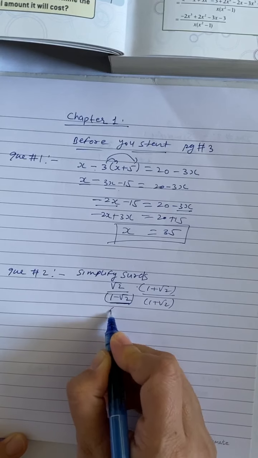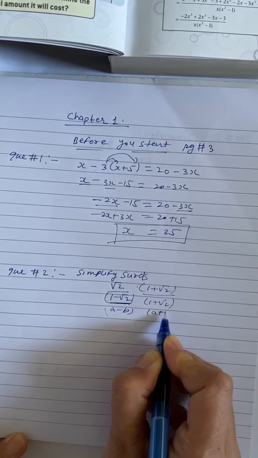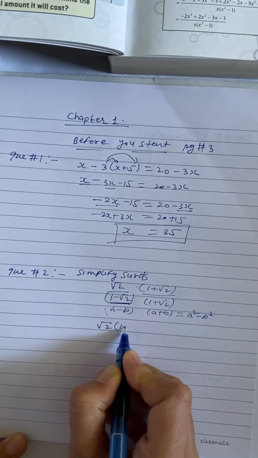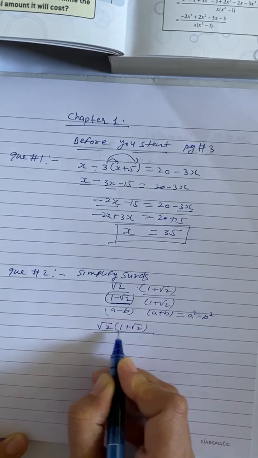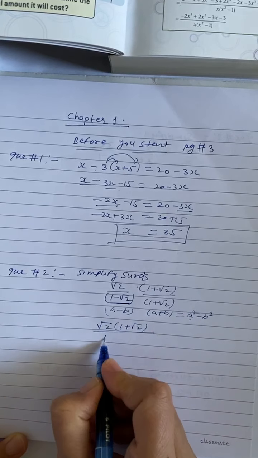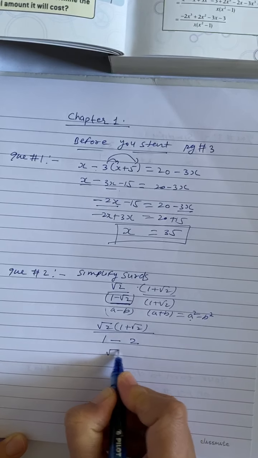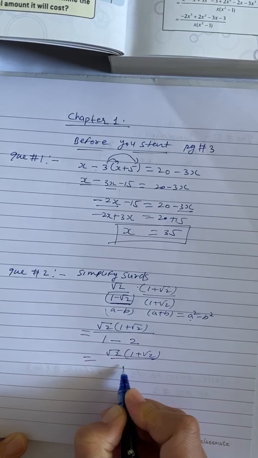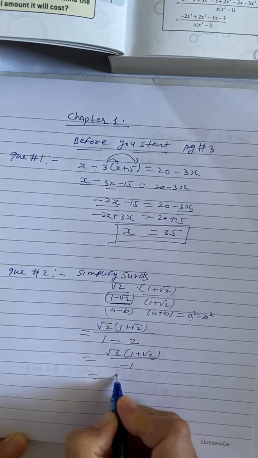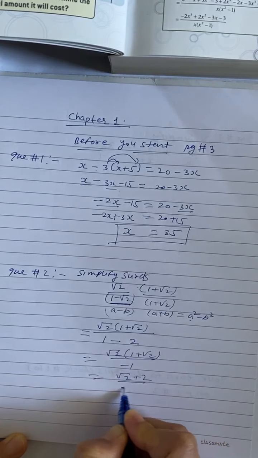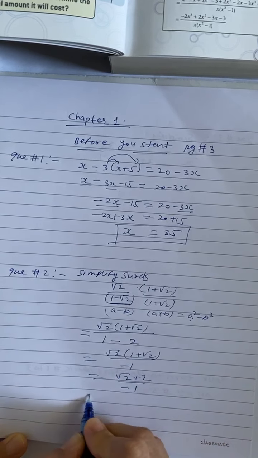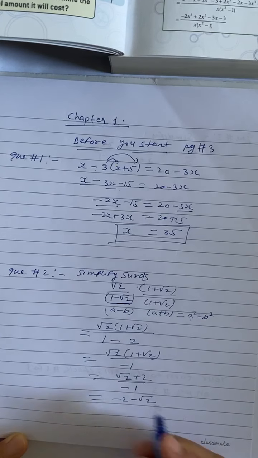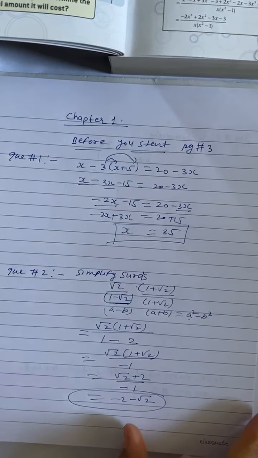So in the denominator, this is (a minus b)(a plus b), which gives you a square minus b square. And in the numerator, you will get square root of 2 times (1 plus square root of 2). And now the denominator becomes 1 minus 2. So you get square root of 2 (1 plus square root of 2), divided by negative 1. And when you open this, this is square root of 2 plus 2, divided by negative 1. And if I take the negative up, this is going to be negative 2 and negative square root of 2. So that is your question number 2.